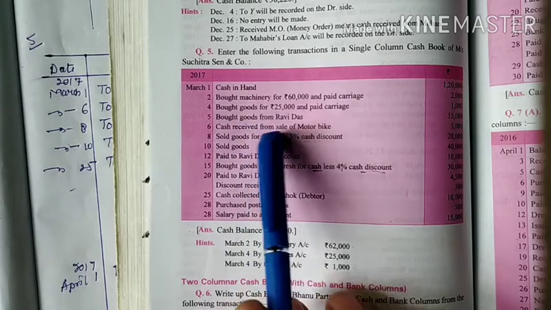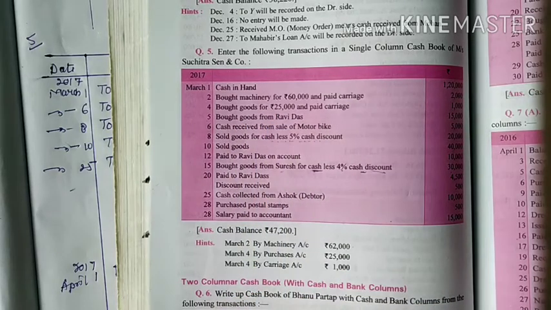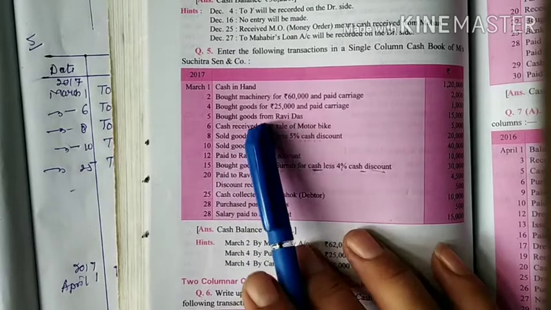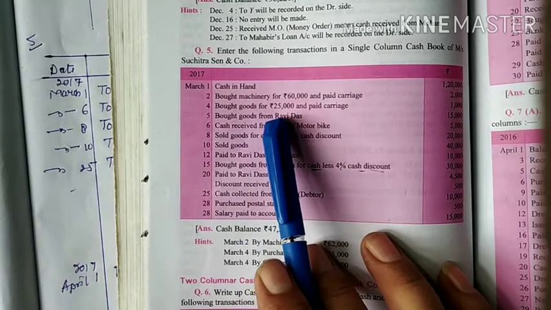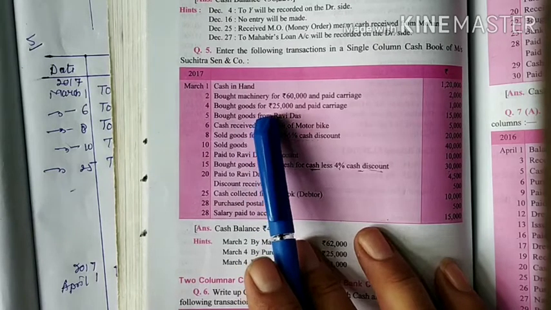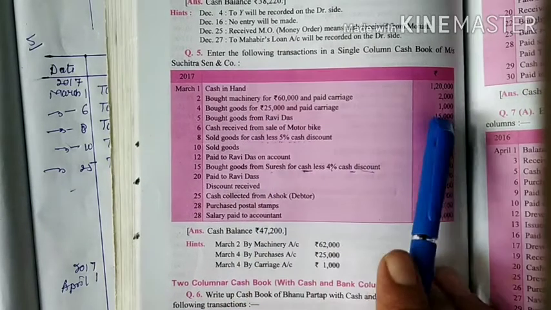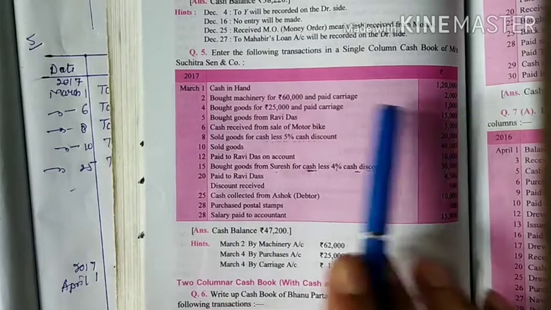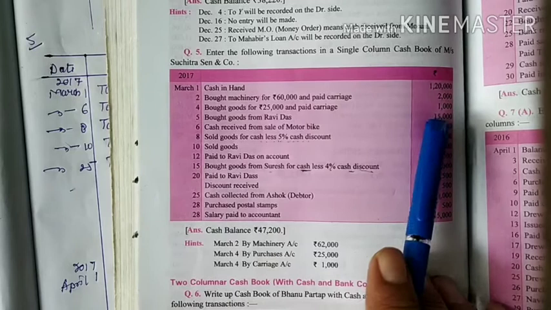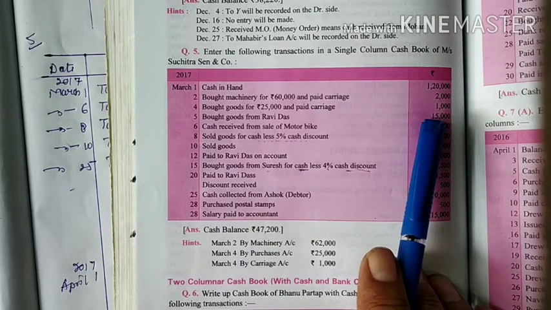But when we buy goods, it is a purchase expense, and we show the expenses separately. We have made purchases of 25,000 and paid carriage, so we will show them separately. In purchases we will show 25,000, and in carriage we shall show 1,000 rupees.